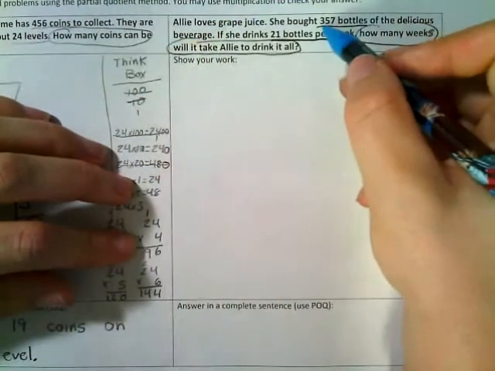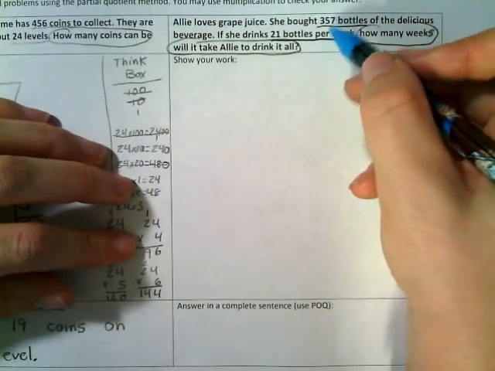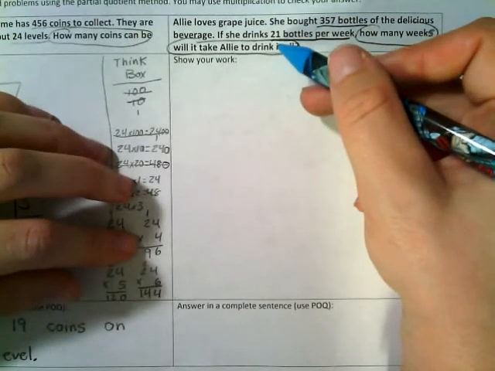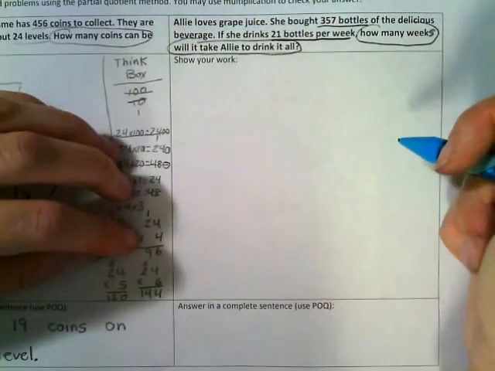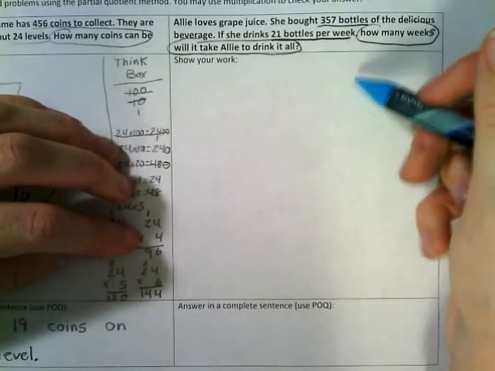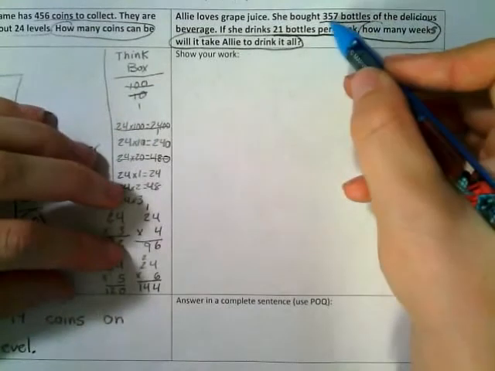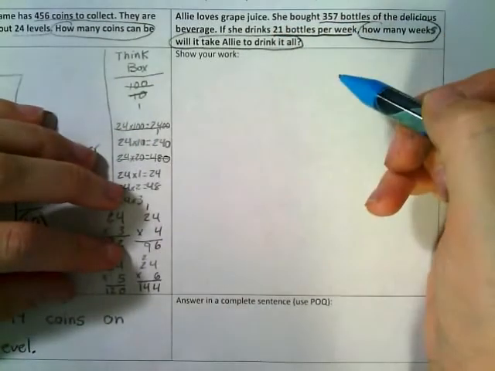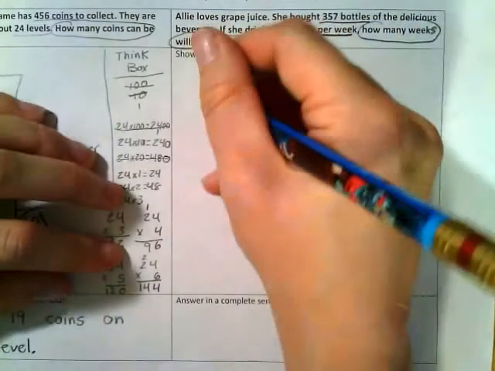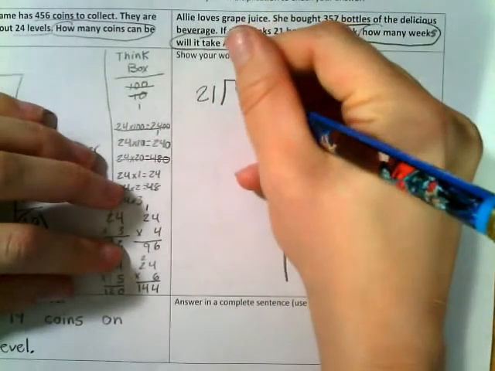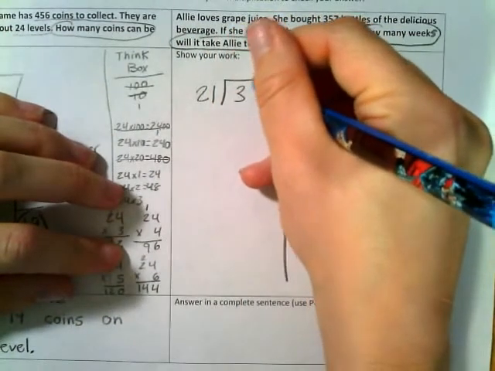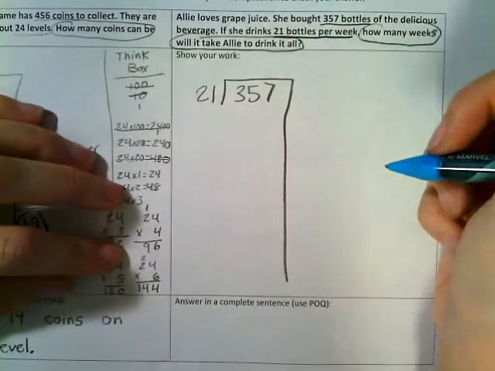All right, so Allie's got 357 bottles, and she's spreading it out. She's dividing it into 21 bottles. Every week, she's going to drink another 21 bottles. So we want to figure out how many weeks. So we're dividing 357 by 21. So we know it's a division problem. So we put 21 on the outside, divided into 357. That's our dividend.